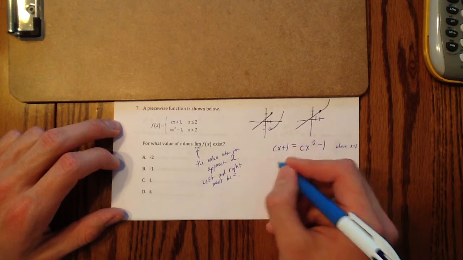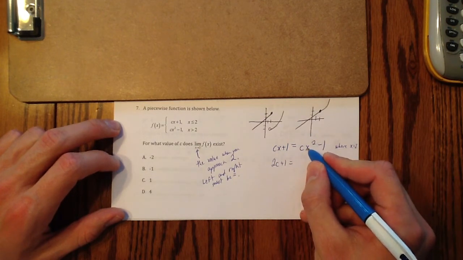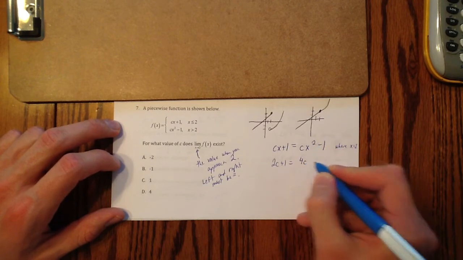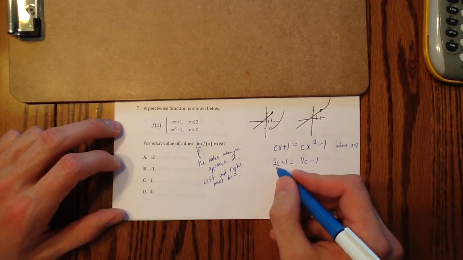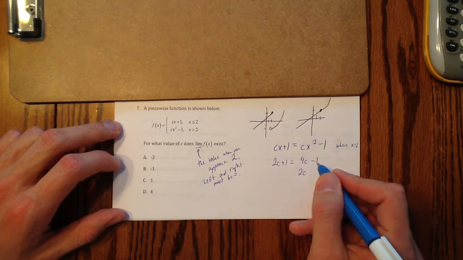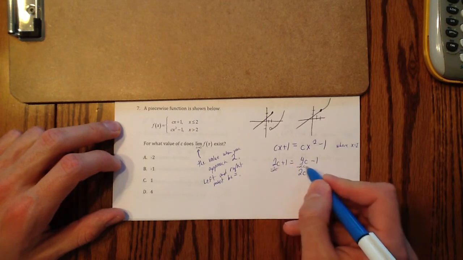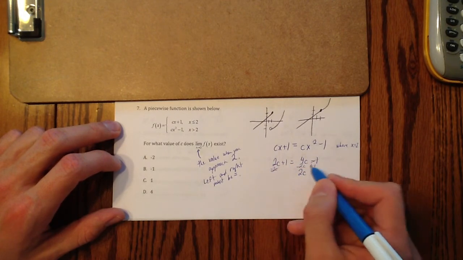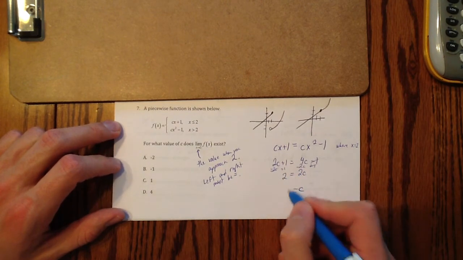C times x, and x is 2. So 2c plus 1 equals, we're going to plug in a 2, and we'll do it in my head. 2 squared is 4. 4c minus 1. Now we have a regular equation that we can solve. We're going to subtract 2c from both sides. I'm suddenly Swedish. We subtract 2c. Those cancel. Add 1. Those cancel. We get 2. 2c equals 2. c is equal to 1.